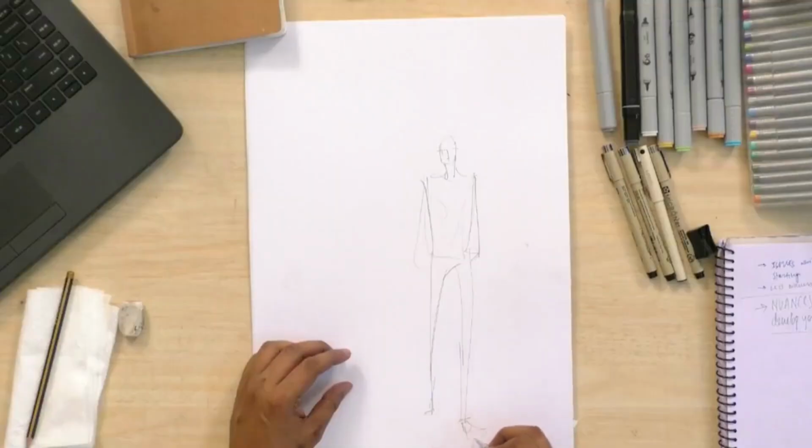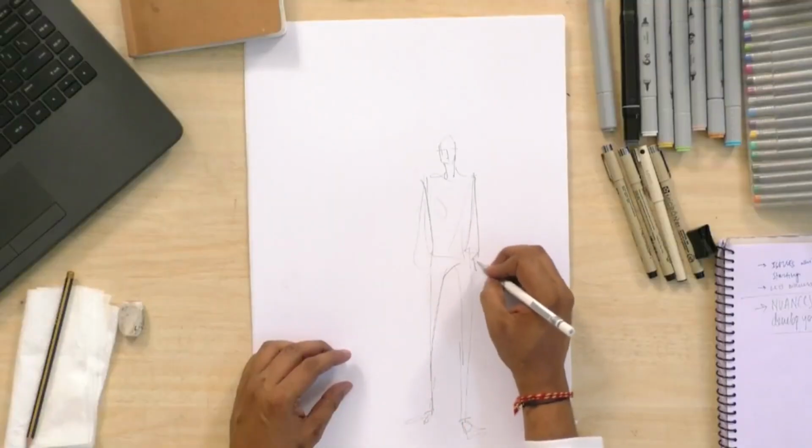So as I said initially, of course, there was no Wacom, there was no iPad, it was all manual. So I used to be very sketchy. So these were a style which I used to own.